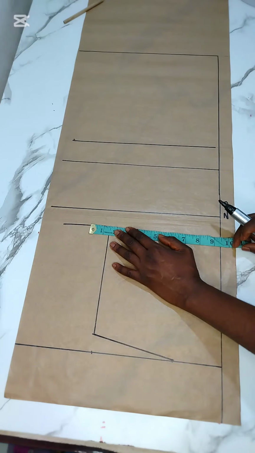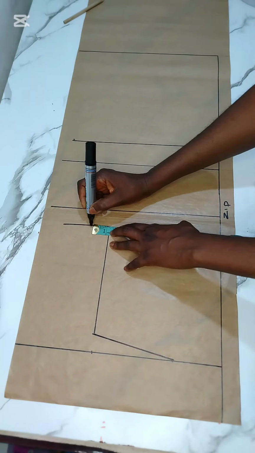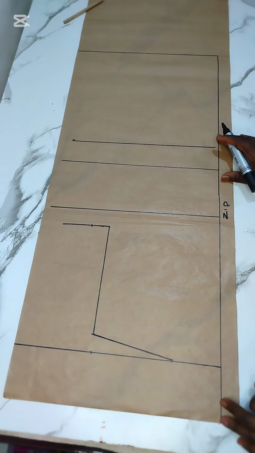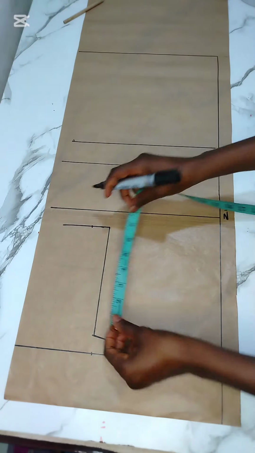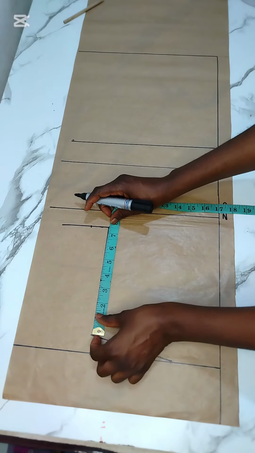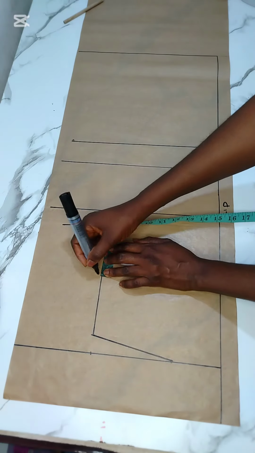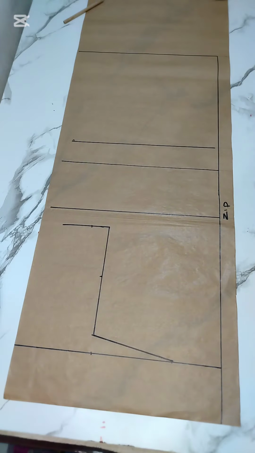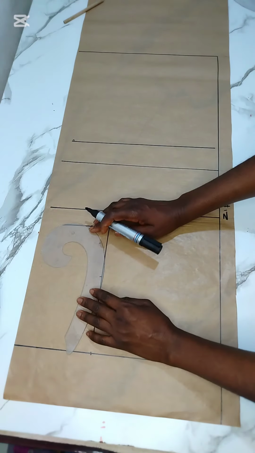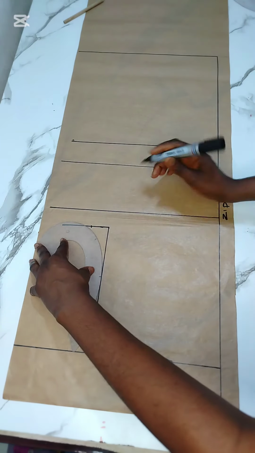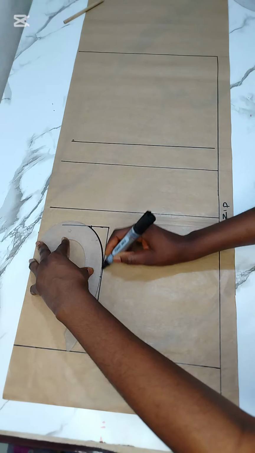So from there I measured my bust divided by 4. I marked it. Then I got the midpoint of my armhole line to create my armhole curve. I connected these 2 points together using my curve rule.